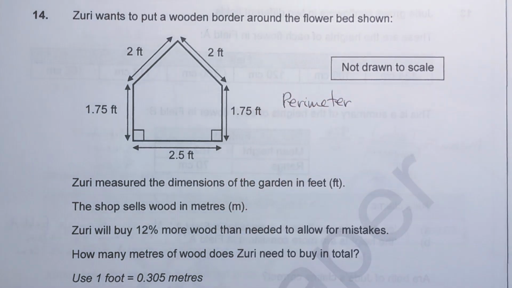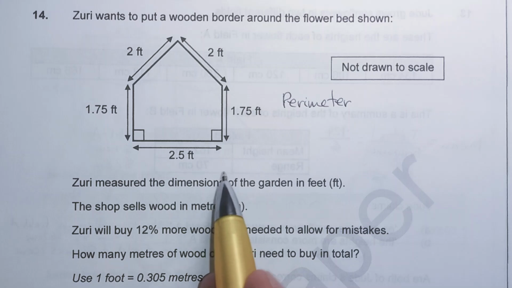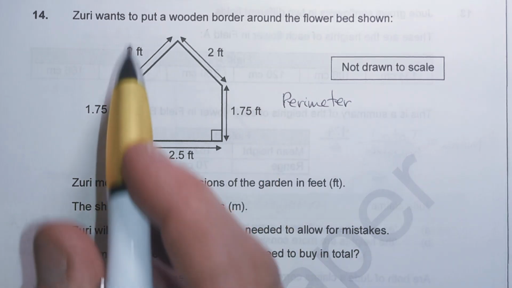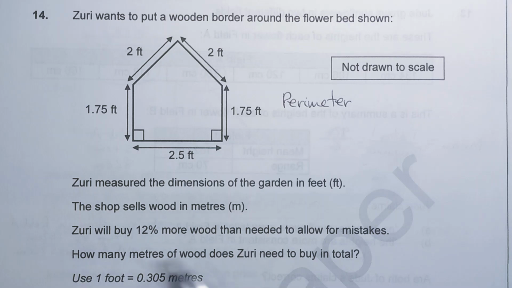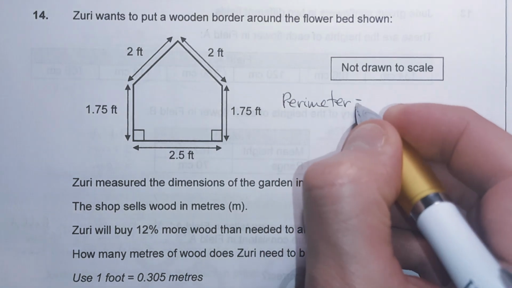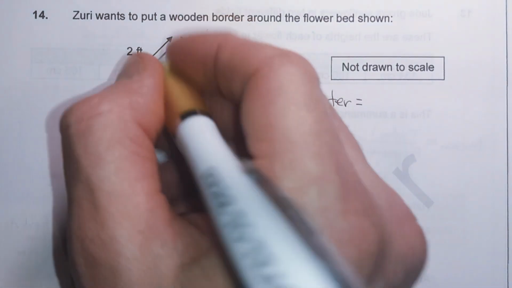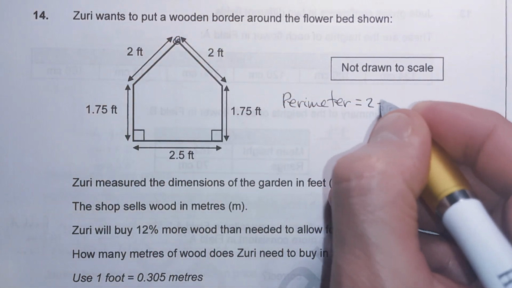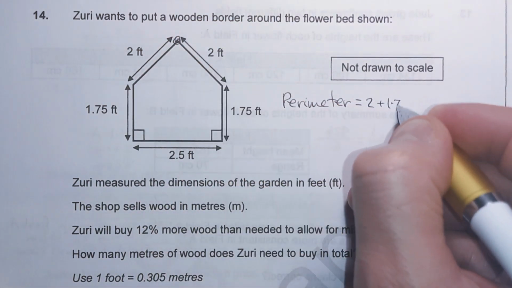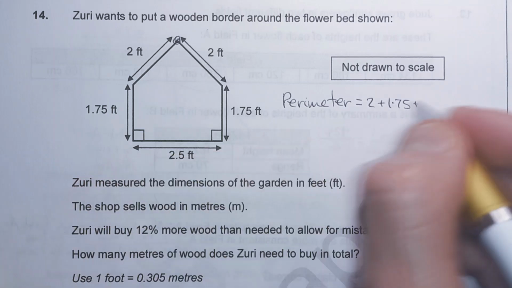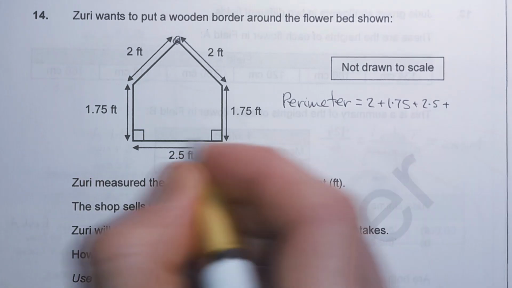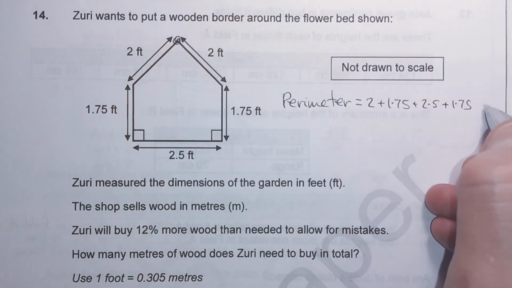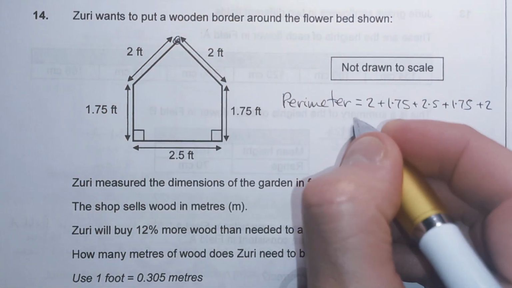Okay, what I'm going to do is add them all together first to get our total in feet, and then we can convert it into metres. If we converted each one into metres, it would just take a lot longer. So we'll work out the perimeter first. So it's going to be, let's start here, 2 plus 1.75 plus 2.5 plus 1.75 plus another 2 feet to take us back to the beginning.